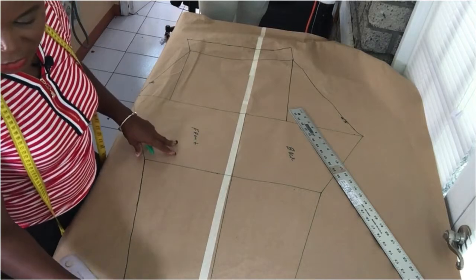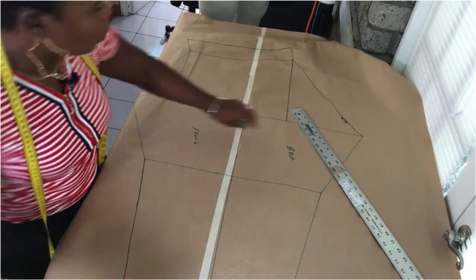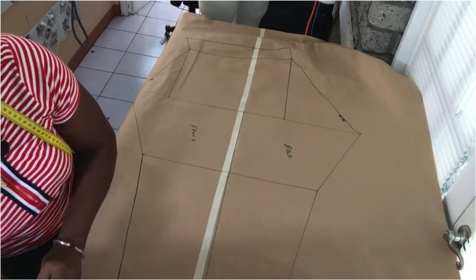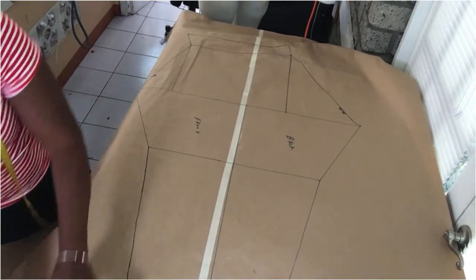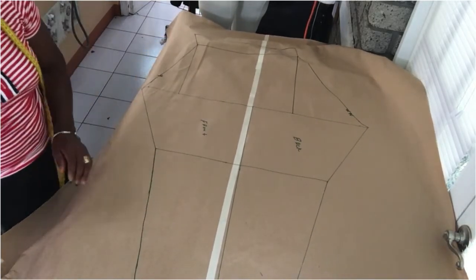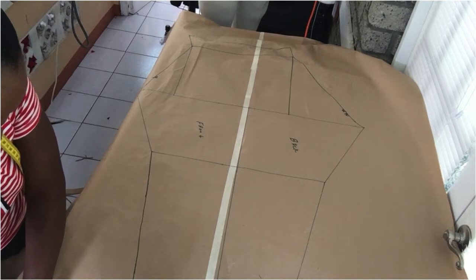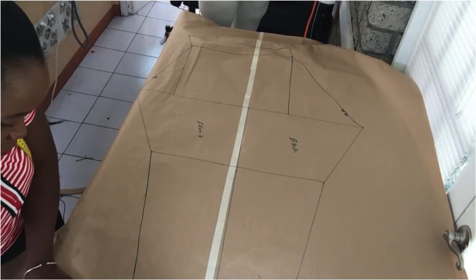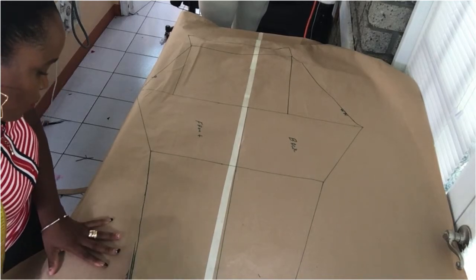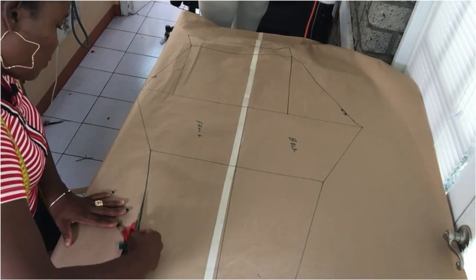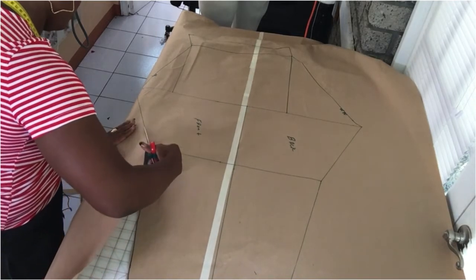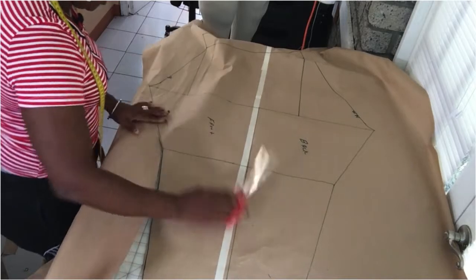Now this is what your leggings should look like. Now we're going to cut out these leggings. We are not putting any seam allowance on these leggings, as I said, because we need them fitted. So let's go ahead and cut out these leggings.